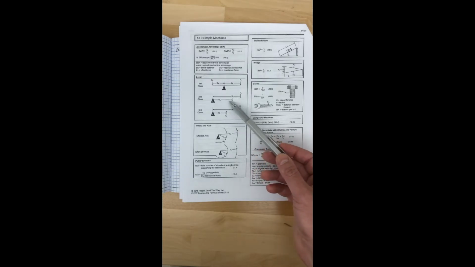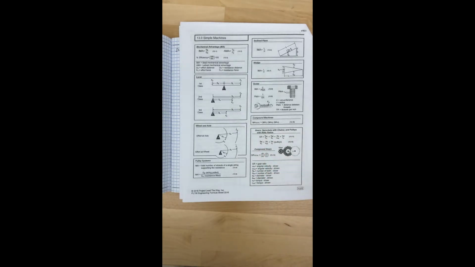There are lots of different examples of this in the real world. The crowbar is one of the most common, but there's lots of different examples and I won't go into all of those now.